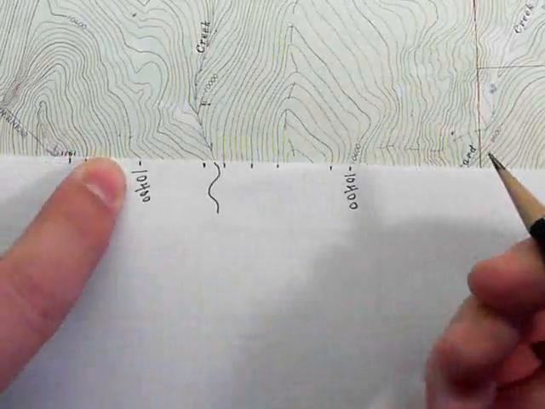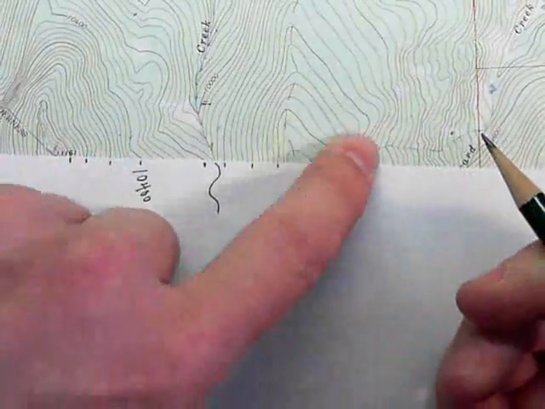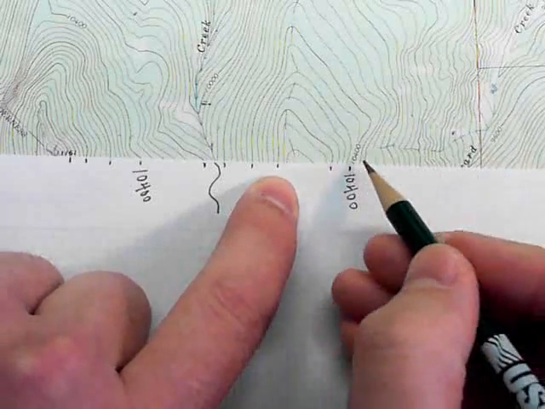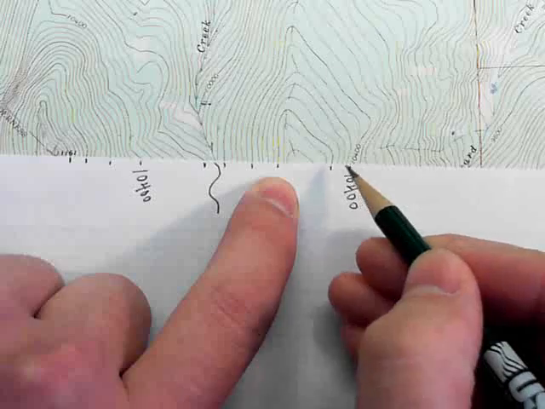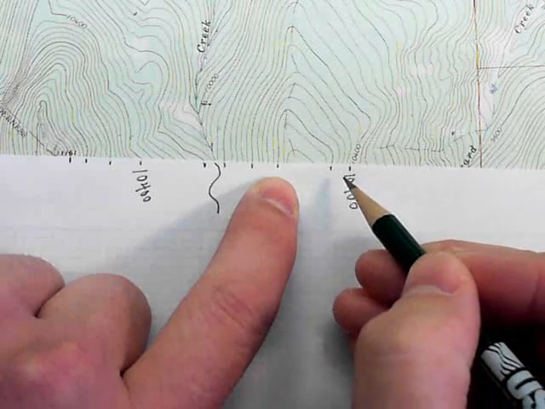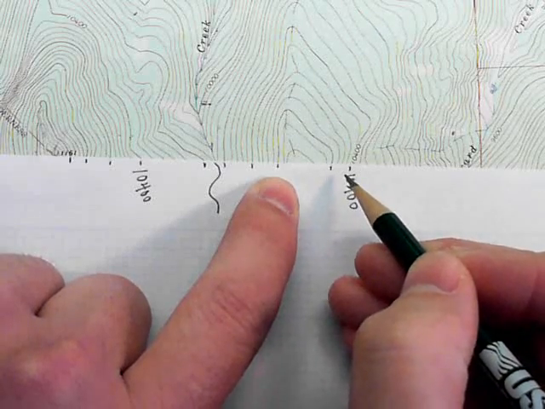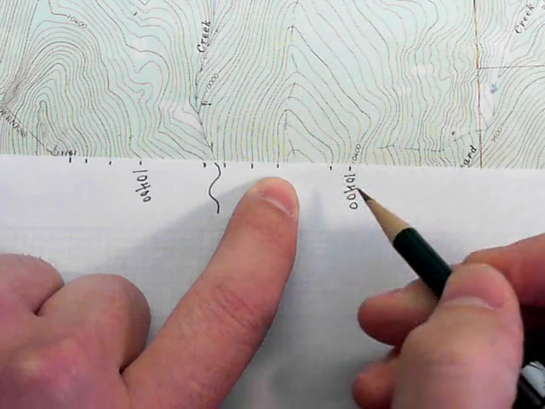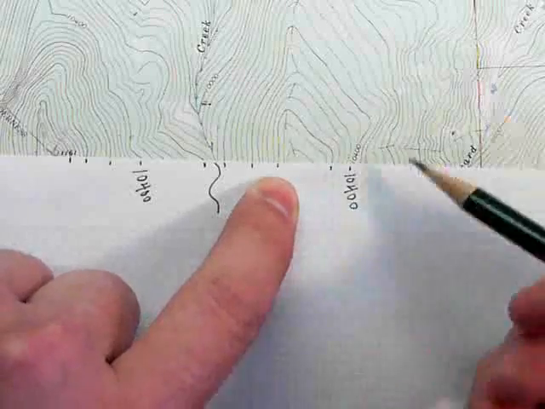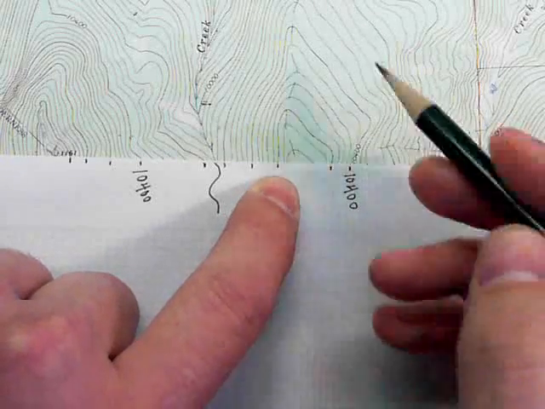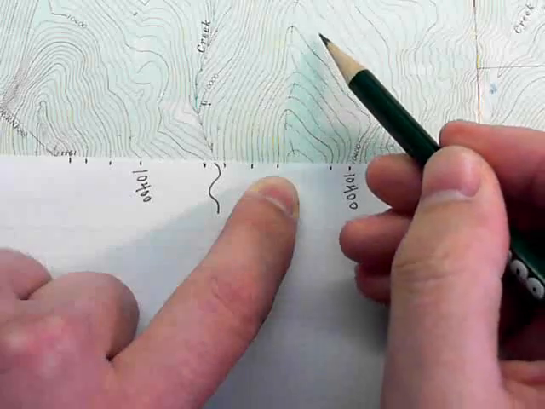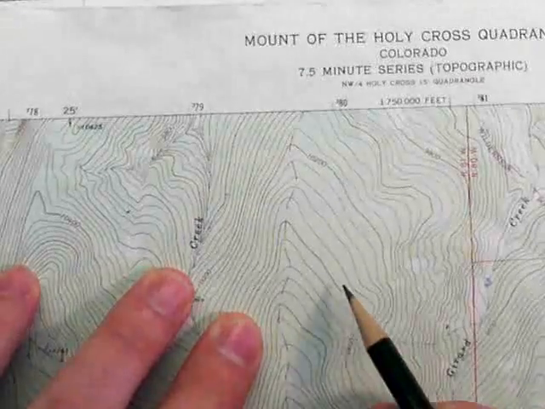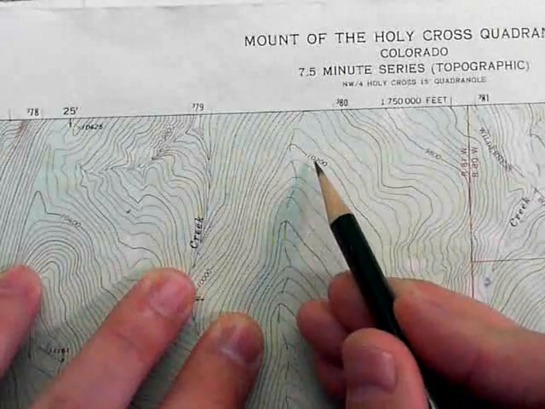I can figure out what these other points are on my map just by knowing that since the contour interval for Mount of the Holy Cross is 40 feet, then the change between index contours would be 5 times that, which is 200. So I can see that elevation is decreasing going to the north, because this is 10,400 right here, and this is 10,200.